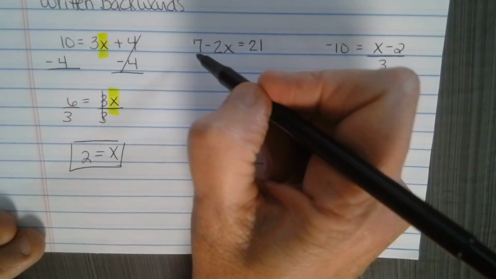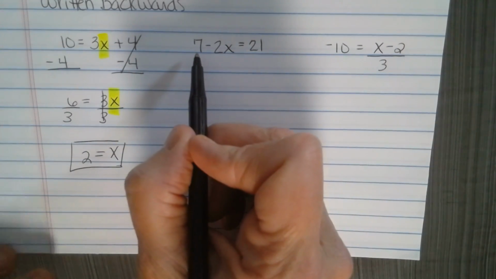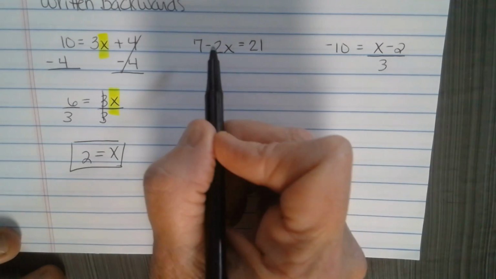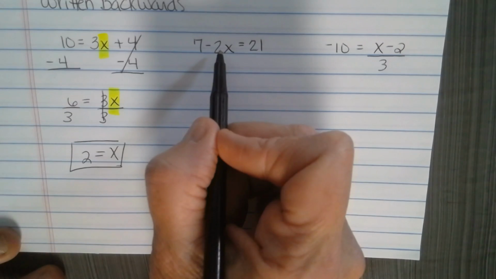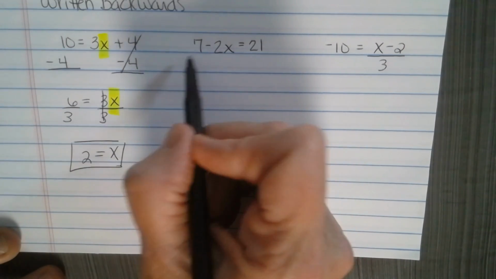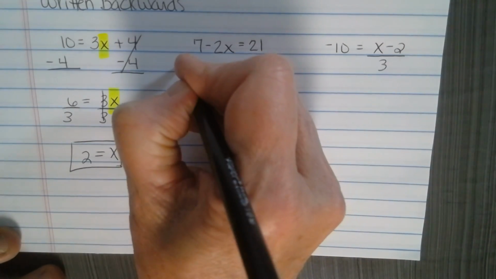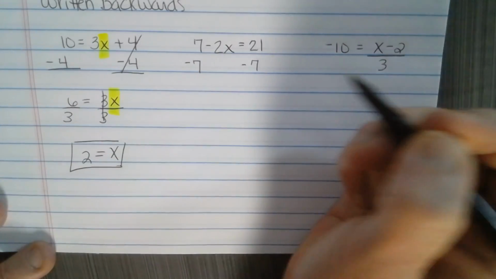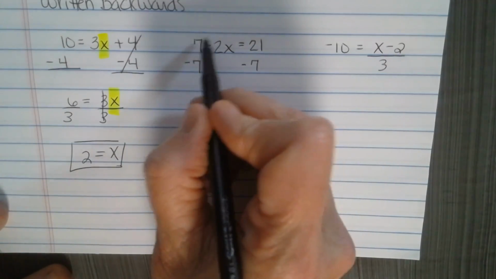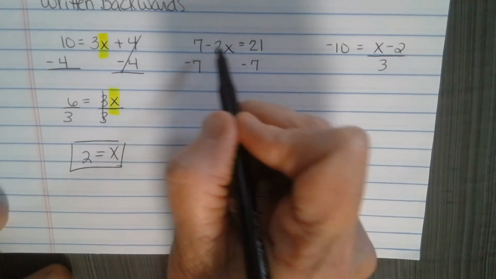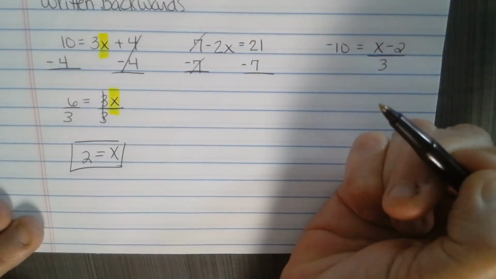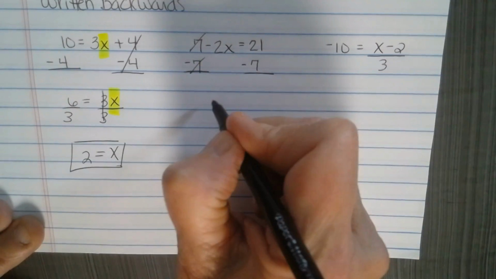We need to get rid of the 7, and the misconception here is that the 7 is subtracted, so I add 7, and that's not the case. This subtraction symbol goes with the 2x. The 7 is actually positive, so the opposite of positive is negative. So we are actually subtracting 7. This minus sign does not go with the 7. The minus sign goes with the 2x. So a positive 7 and a negative 7 give me 0.